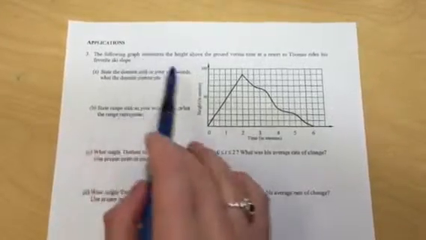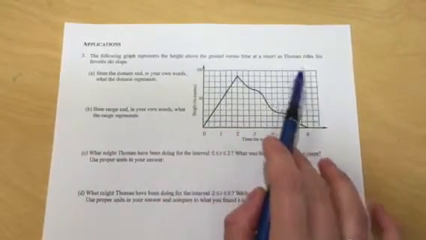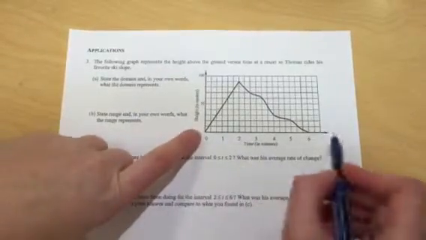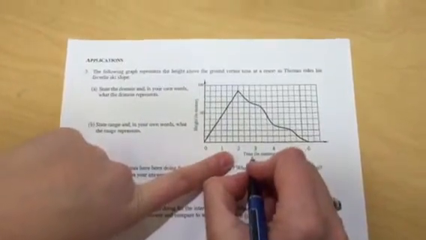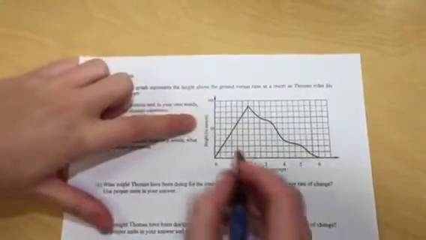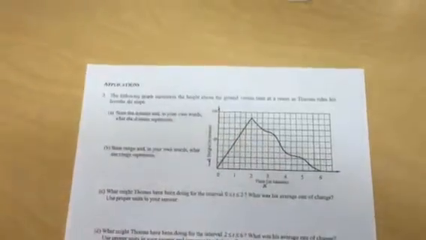The following graph represents the height above the ground versus time at a resort as Thomas rides his favorite ski slope. So what you want to realize is on the x-axis we have time. So anything having to do with time is our x, and then the height is our y-axis. So that's really our y. So you want to keep that in mind.